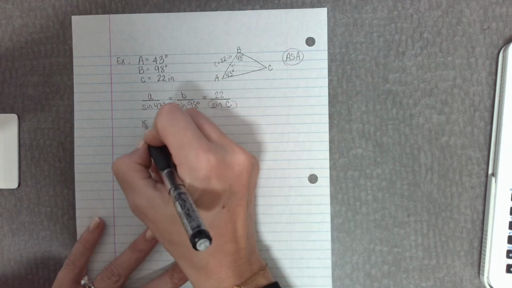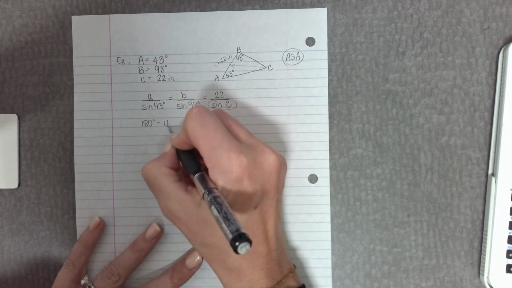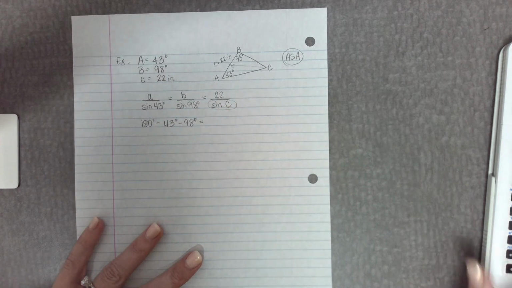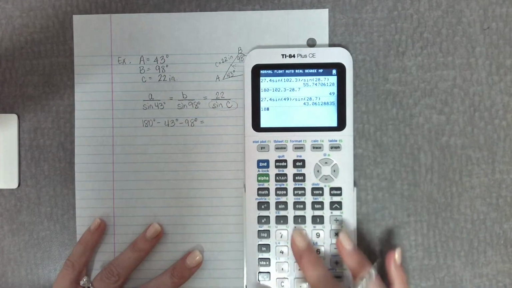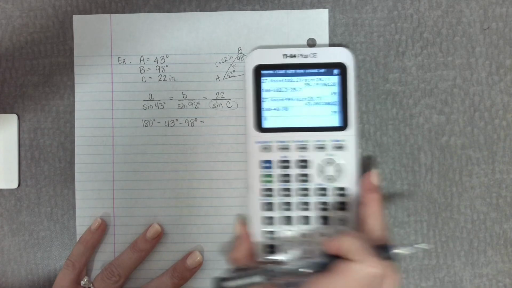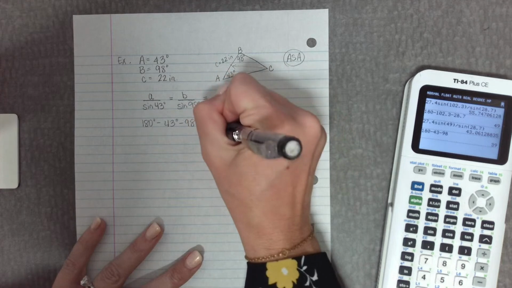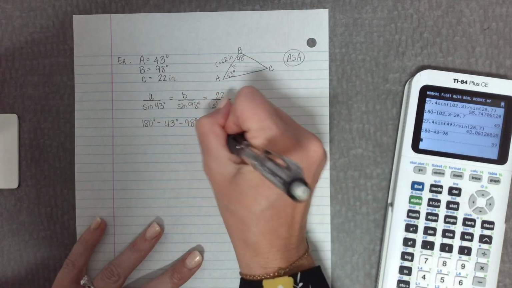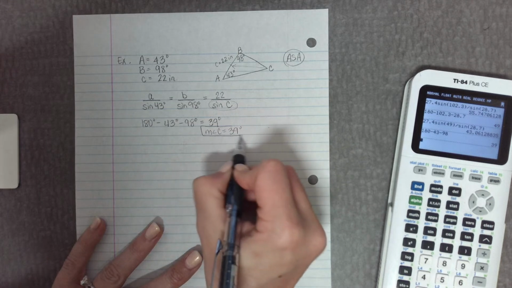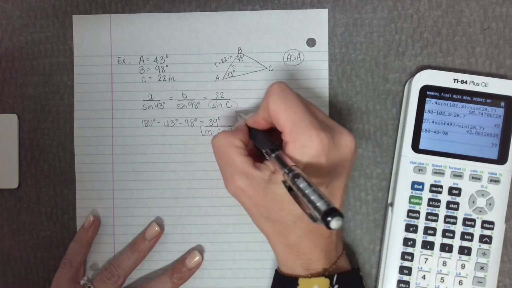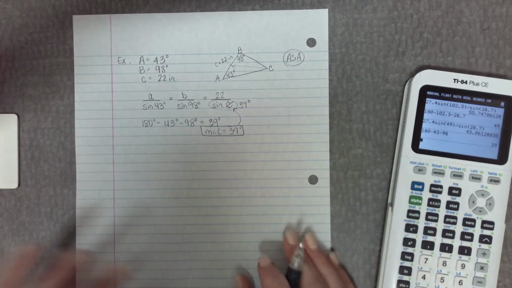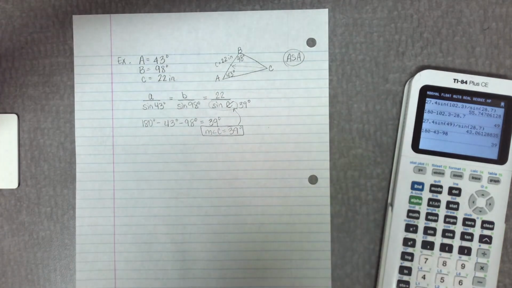All right, so we want to do 180 degrees minus the 43 and the 98 that we already have to find angle C. So 180 minus 43 minus 98 gives us 39 degrees. So the measure of angle C is 39 degrees. And that's going to go right there. So we can replace that with a 39. Now we have at least one complete fraction that we can cross multiply with.